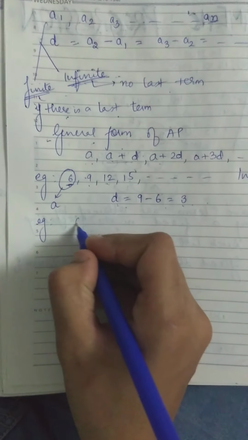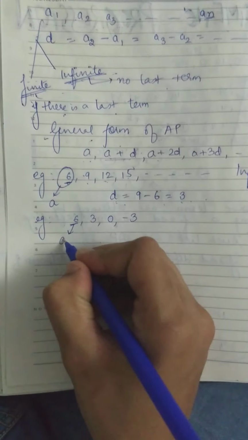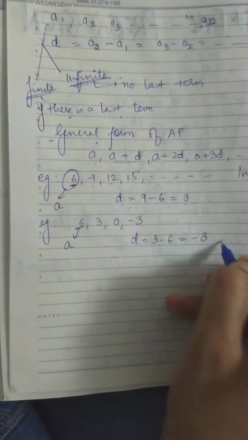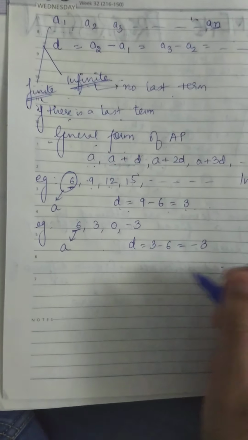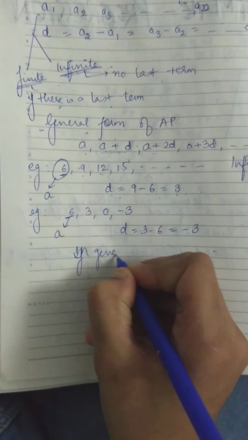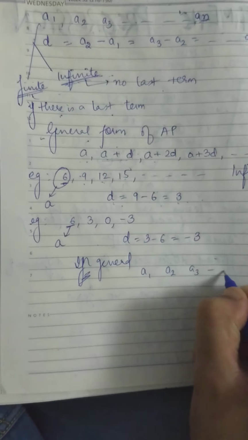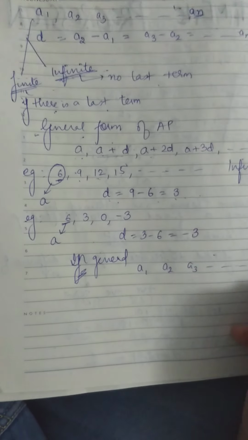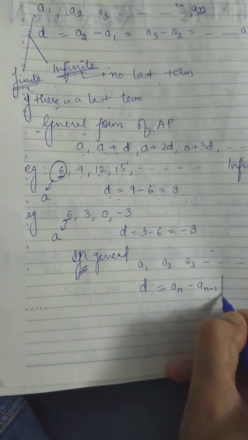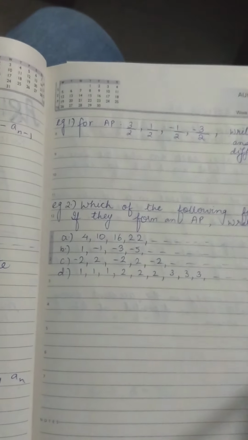Consider another example: 6, 3, 0, minus 3. Here the first term is 6. D is 3 minus 6, which is minus 3. So negative D is there. In general, for A1, A2, A3 and so on, D can be written as AN minus AN minus 1. This in general we can write like this.